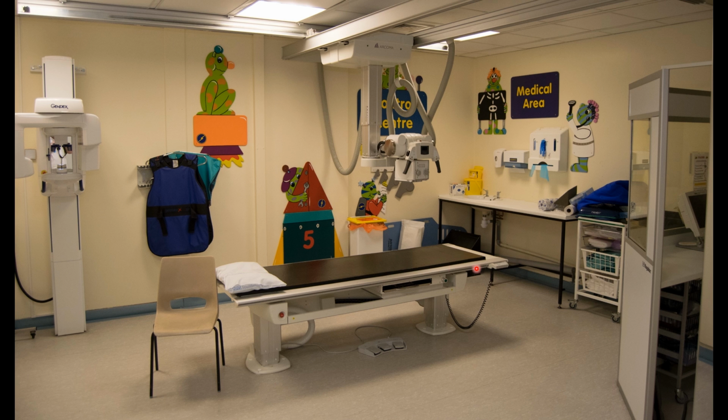And the grid is a kind of lattice of lead strips, and it moves to stop scatter radiation, but that's for another video. You can have moving, fixed, focus grids, various kinds of grids. Don't need to worry about those. This is just really an introduction to radiography.